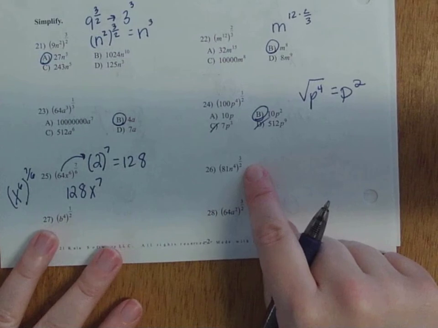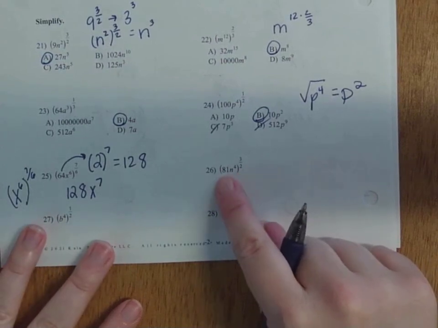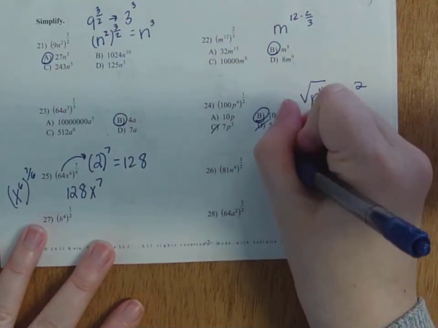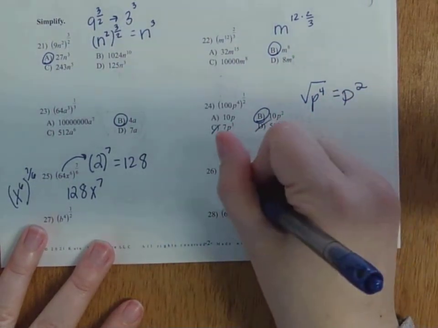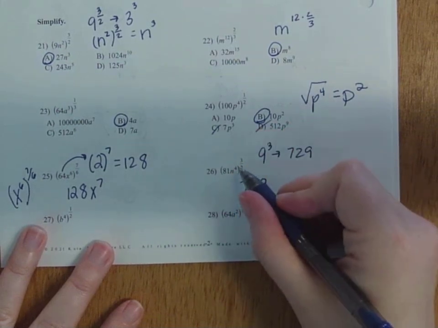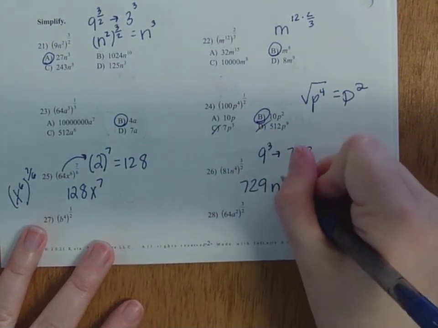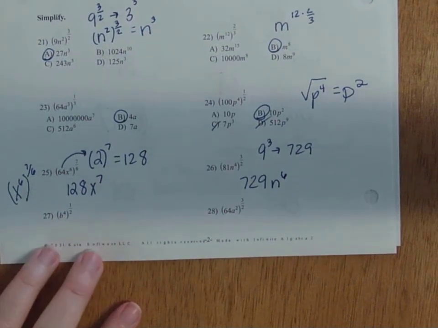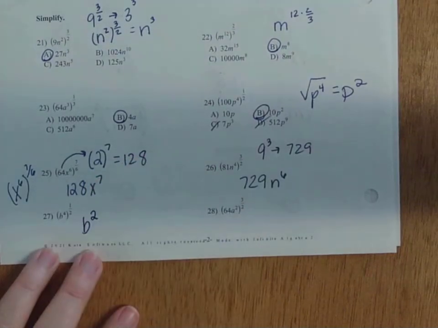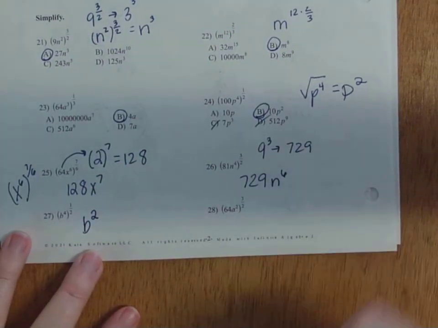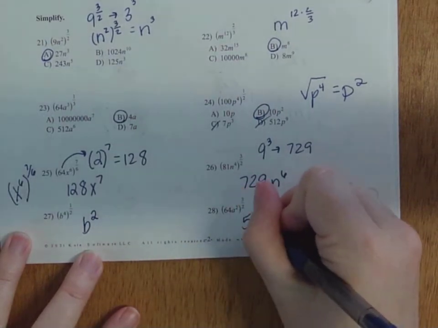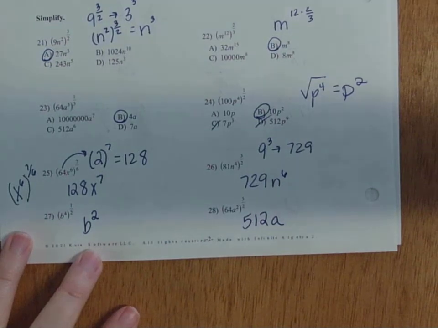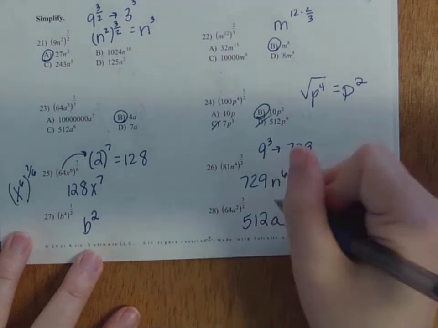Things we love, square roots. Square root of 81, 9 to the 3rd power, 729. So 729 into the 4th to the 3/2, into the 6th. Square root of b to the 4th. Square root of 64, 8 to the 3rd power, 512. a squared to the 3/2, a cubed.